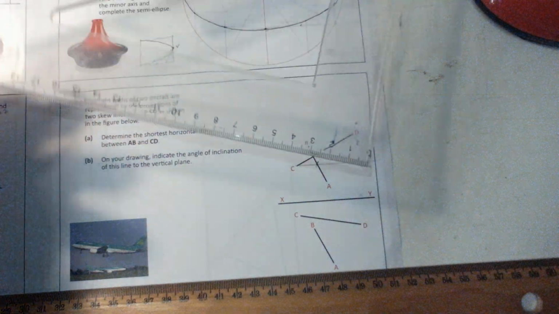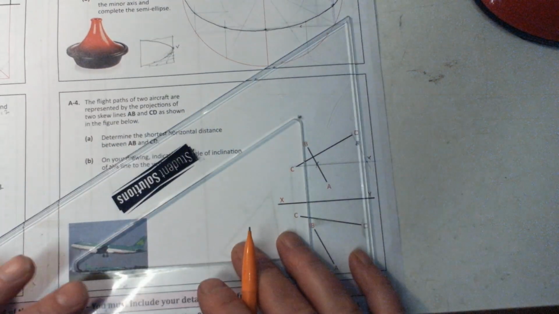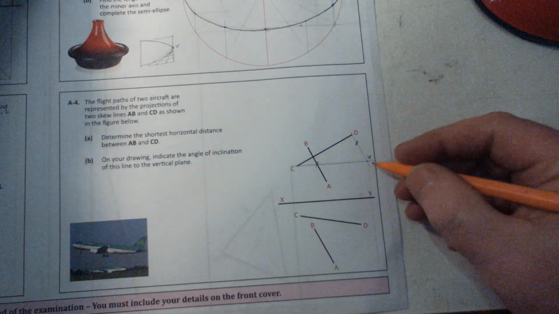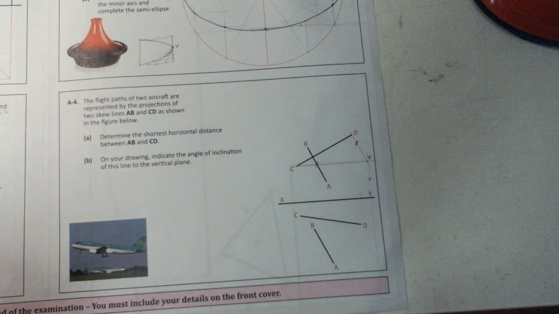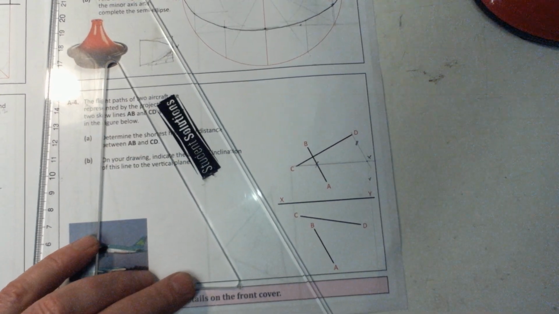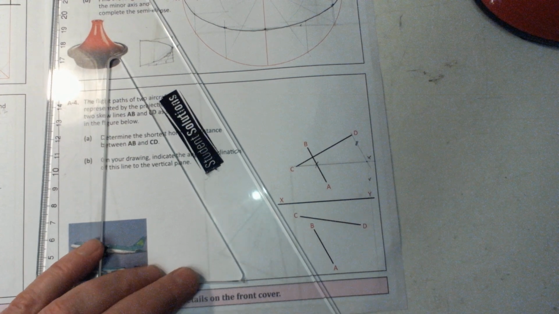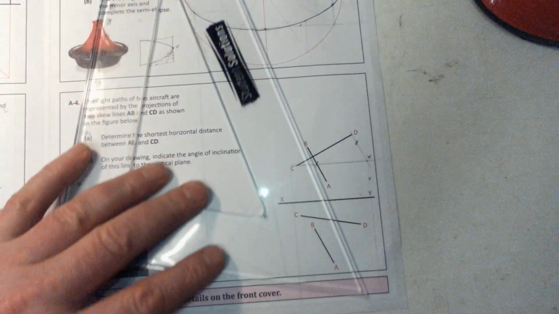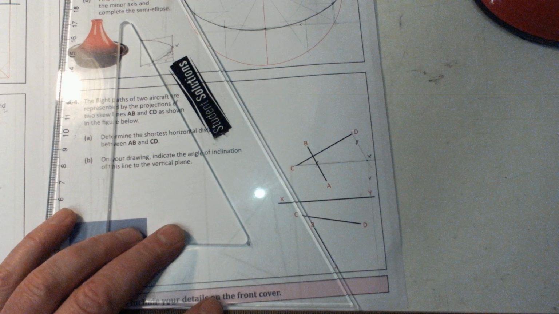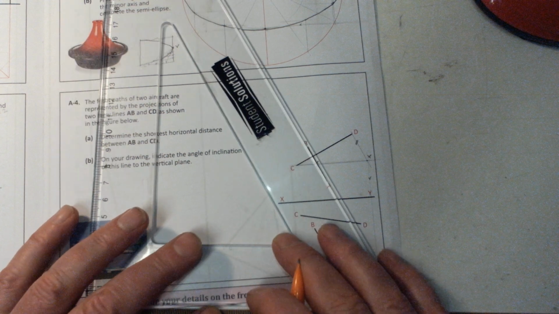And then I want to bring X down to plan. Do the same parallel that you already did in plan. So parallel to AB from D.